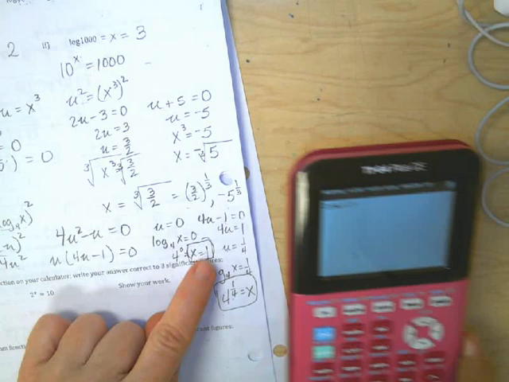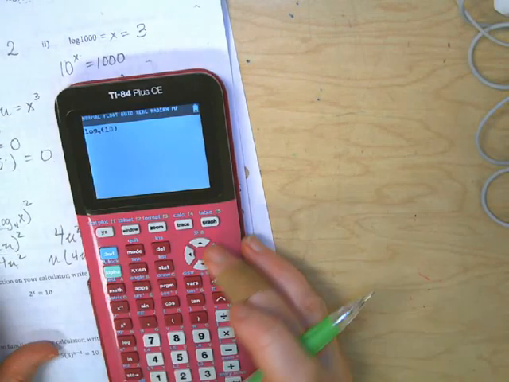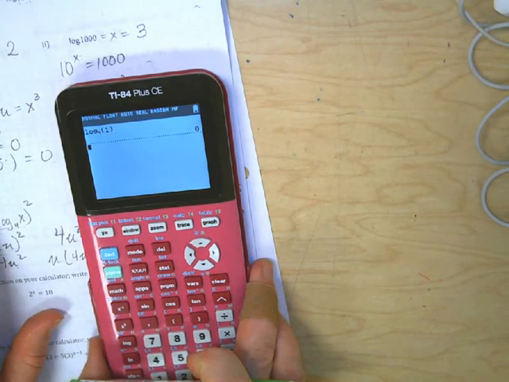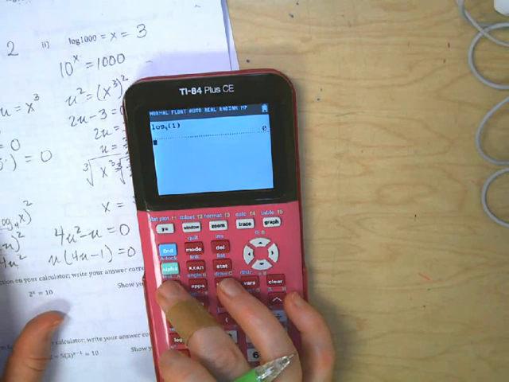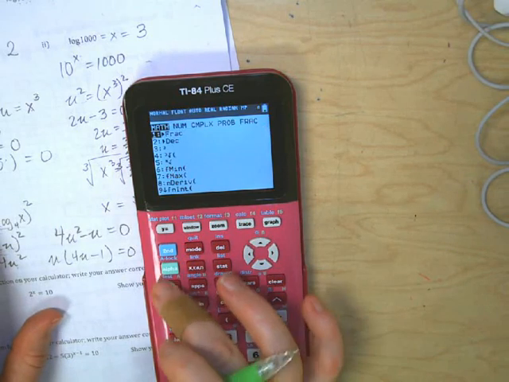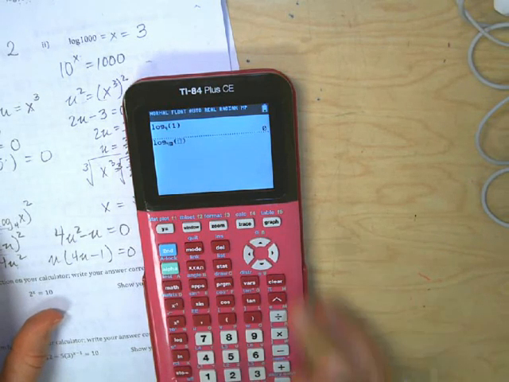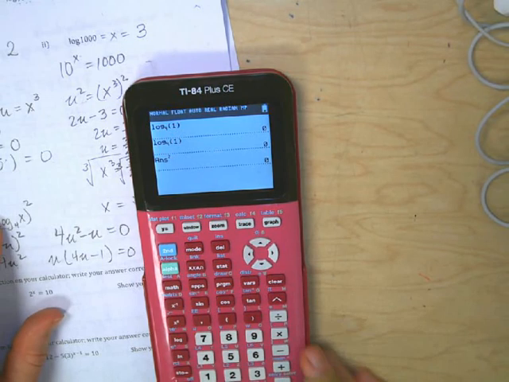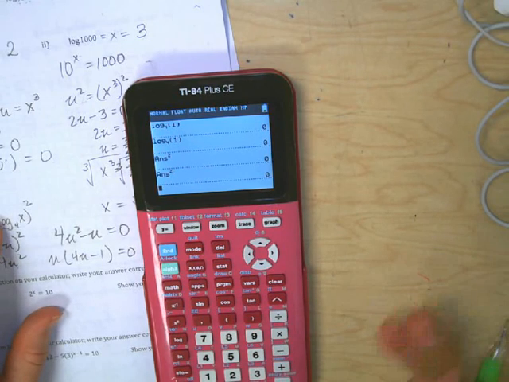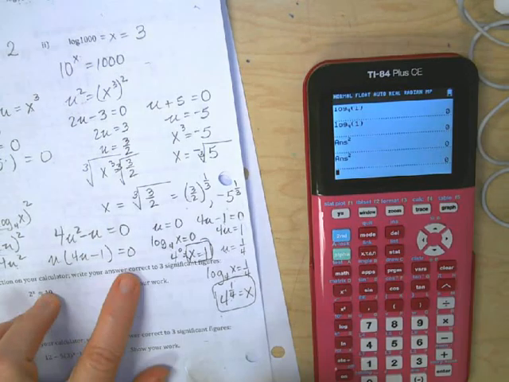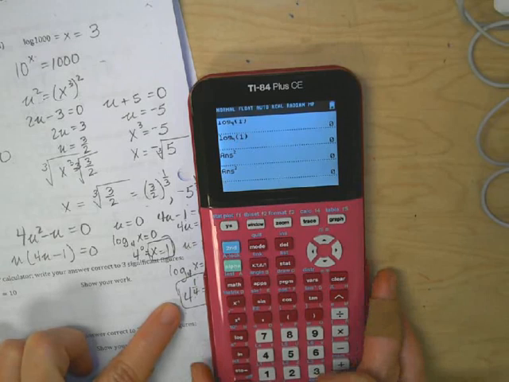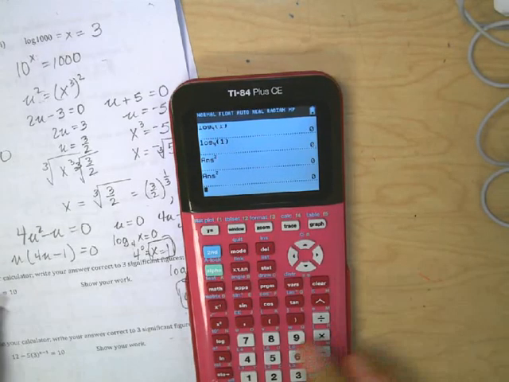So if I do log base 4 and I'm saying x was equal to 1, what do I get? That's 0. Okay, let's see if the other one is 0. So I'm going to have log base 4 of 1 and get that, and then I square it, get that, and then I square it again. Yeah, okay, that works. All right, so that one checks. Okay, let's check the other one.